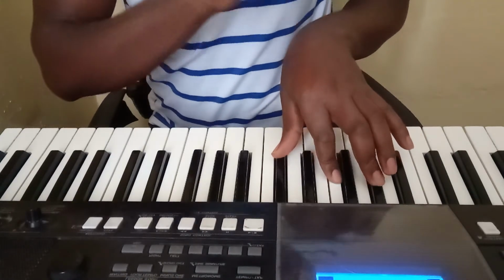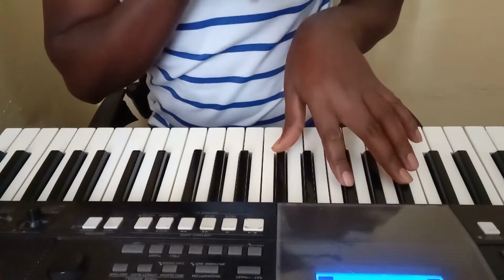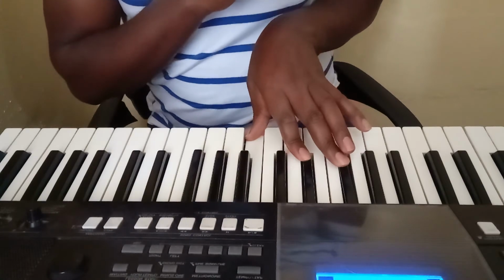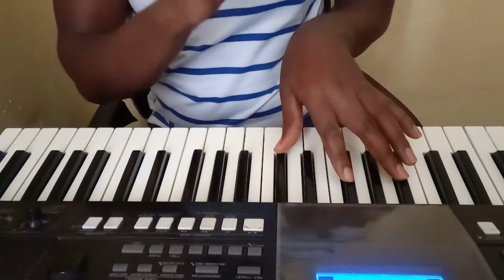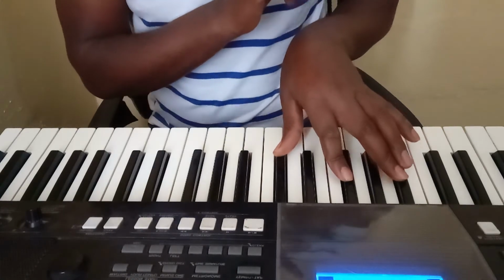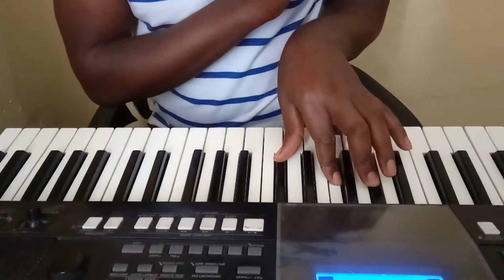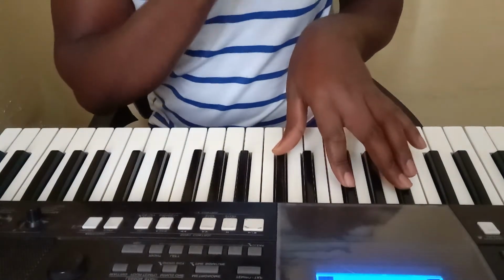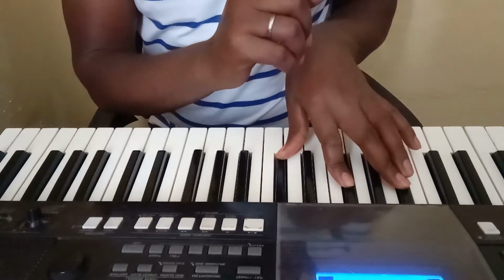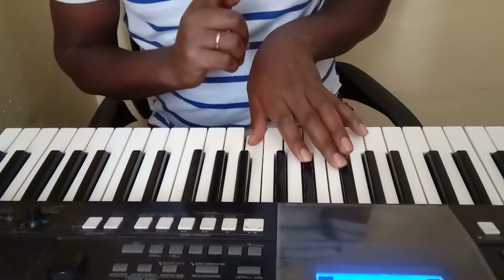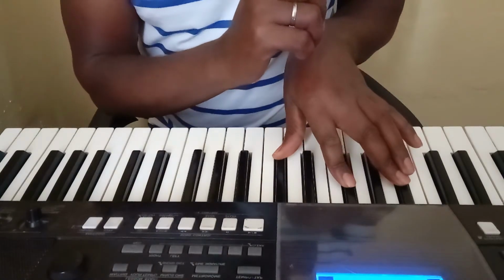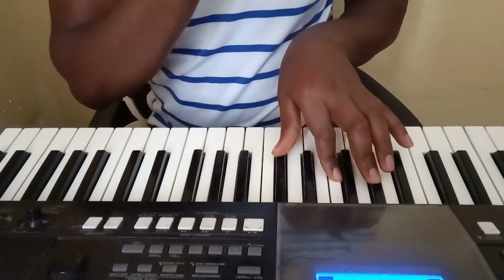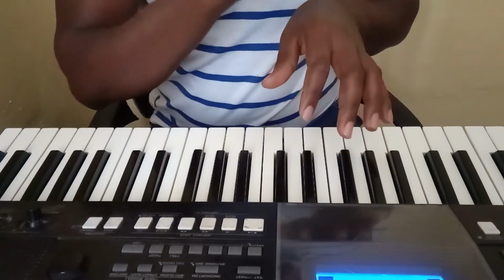Can you hear? So we have, you start from the first chord, that one. You go to the second chord. Can you hear? Then you go to the first chord. Then the third chord. So it goes this way. First, which is number one chord, first chord, second chord, first chord, then that chord. So it is 1, 2, 1, 3.